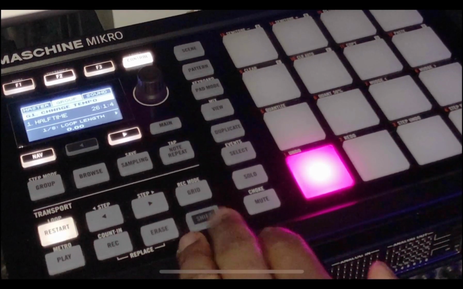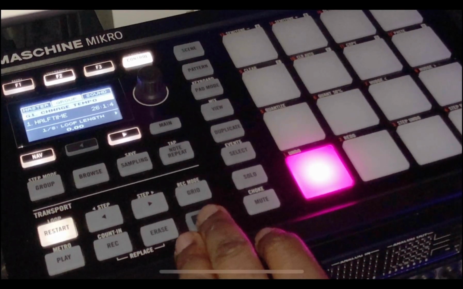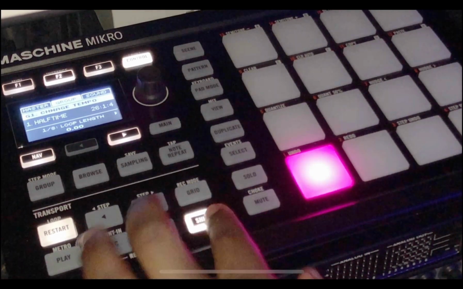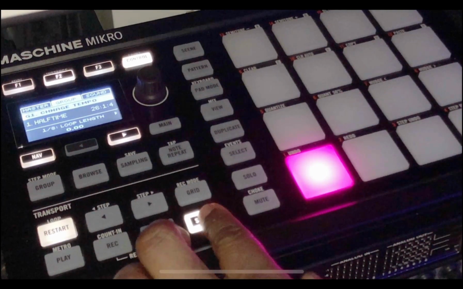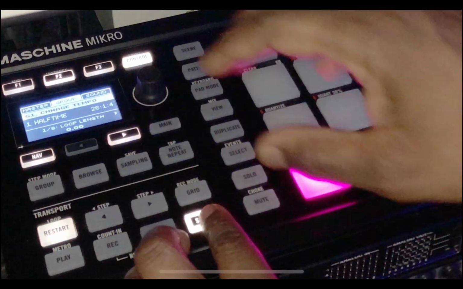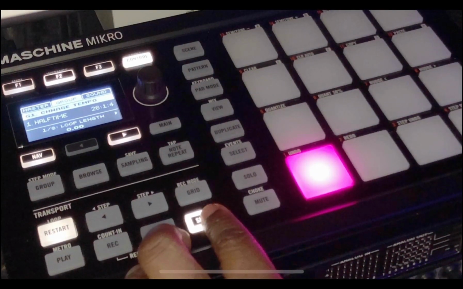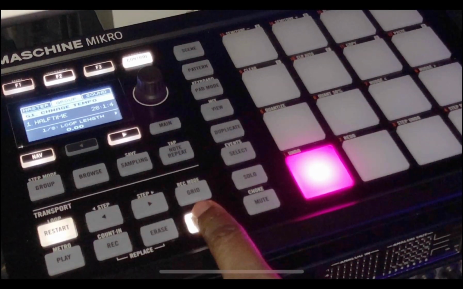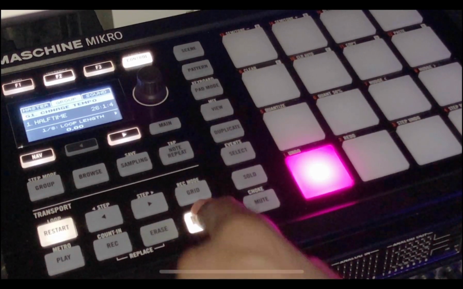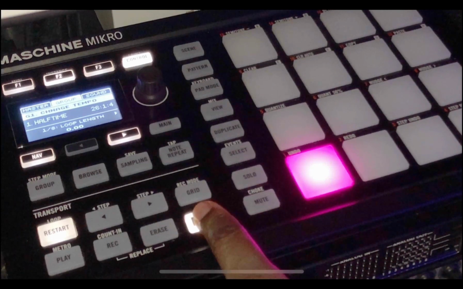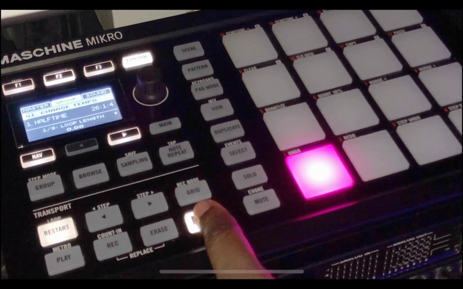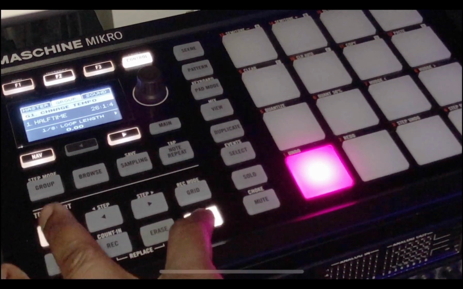We're going to automate that section of the track, but we're going to hold down Shift and turn the encoder knob wherever I want the automation to occur. Holding down Shift basically puts it into write mode, so you're writing in the automation, and Machine will record it and play it back. So let's do that now.